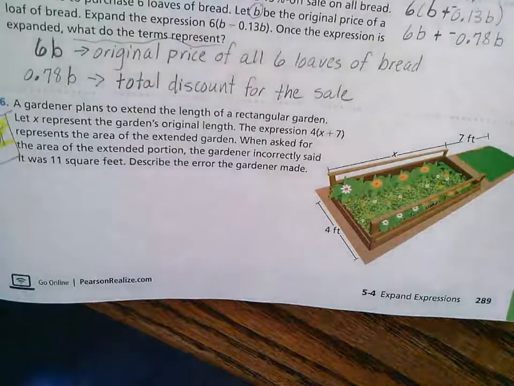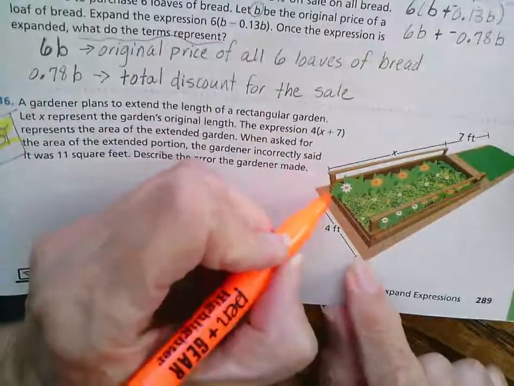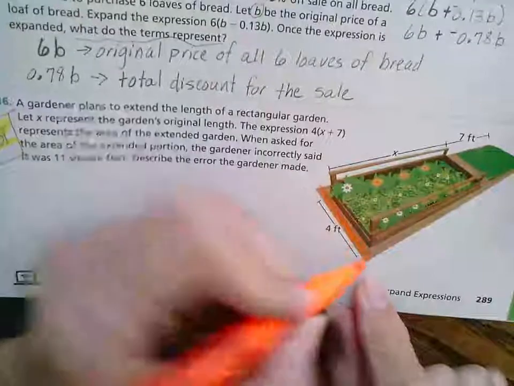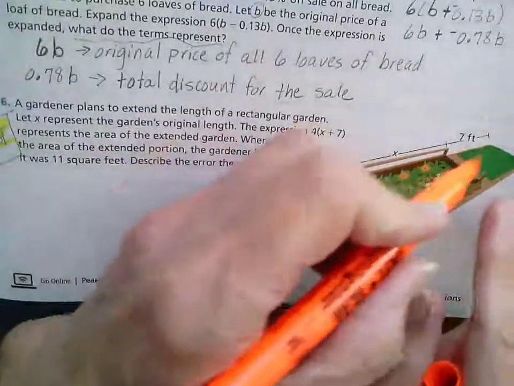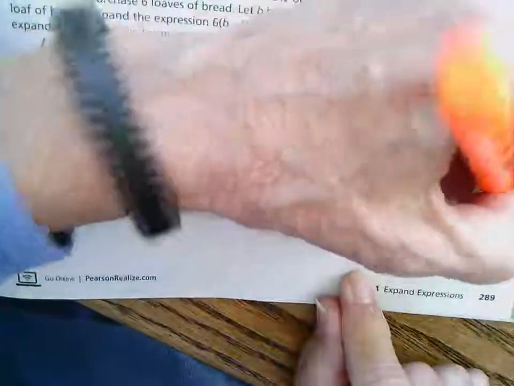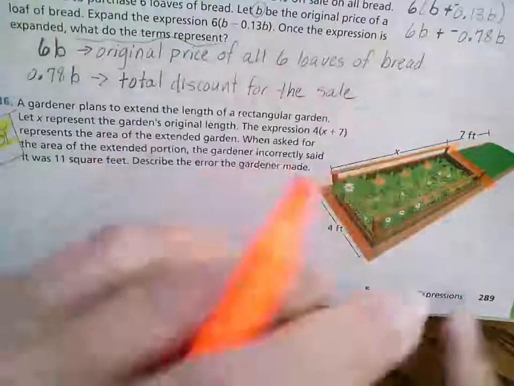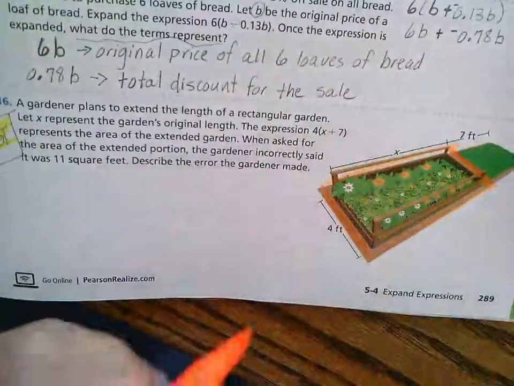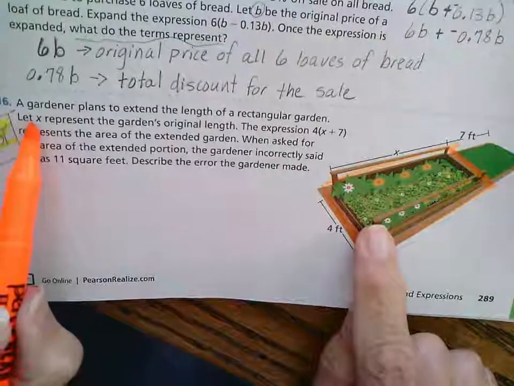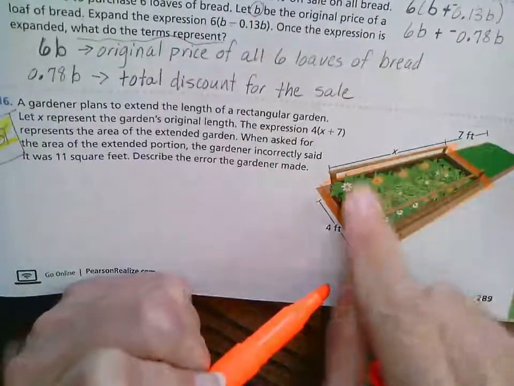So I'm going to highlight the original garden. And the original garden is right here. And they're showing it going off into the distance, so it isn't an exact rectangle. They're using, actually, what do they call that in art? That's when things disappear off in the distance. So this is my original garden right here.